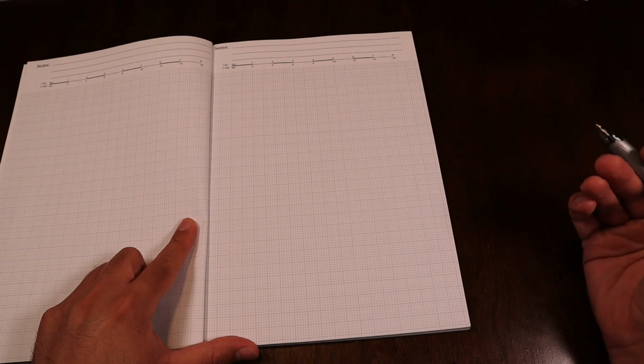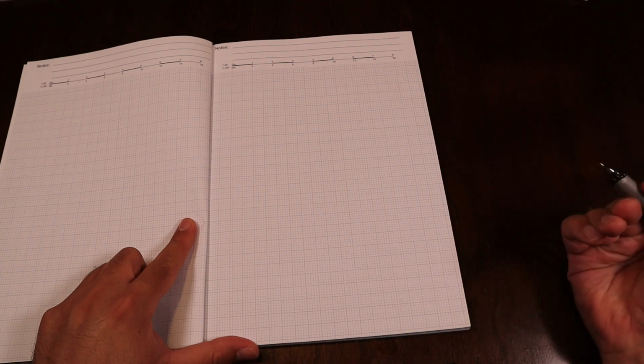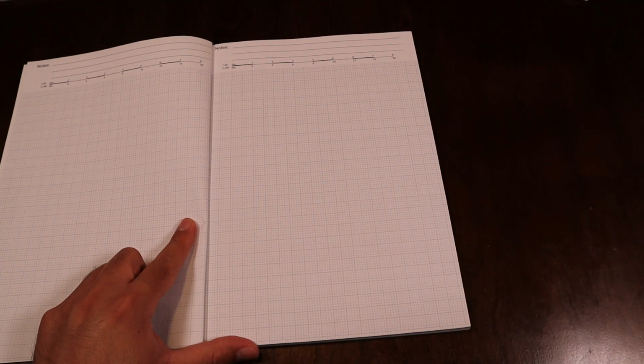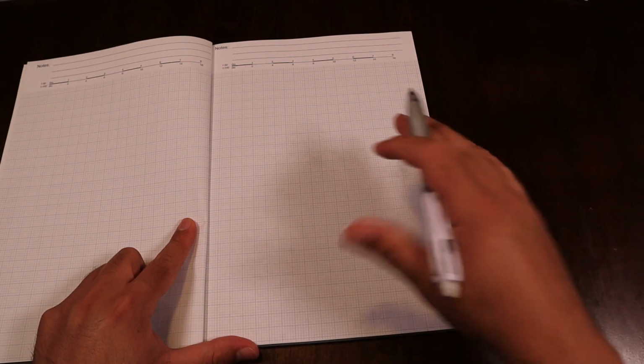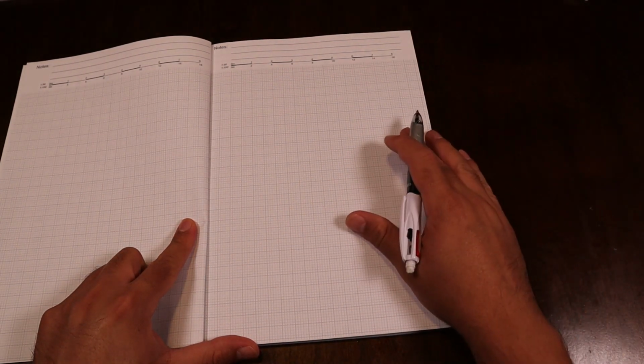So the concept of scale is really how you're going to shrink a real world room to fit onto this blueprint paper. And what we're going to do is relate one of these blocks here.